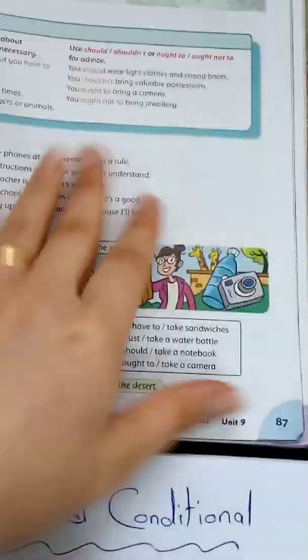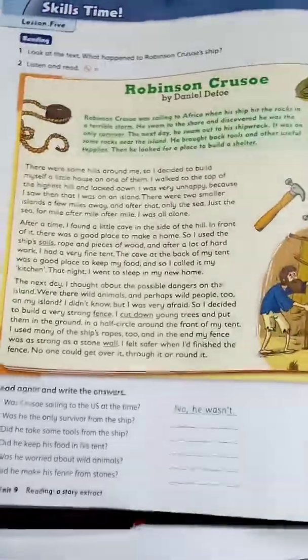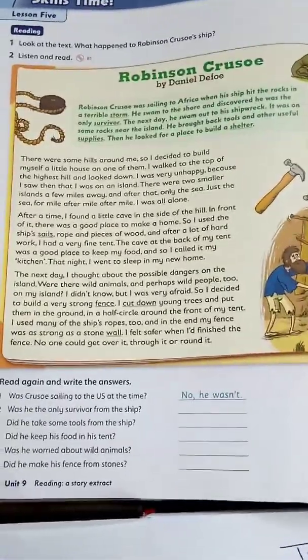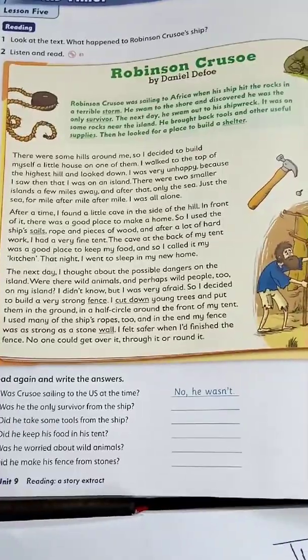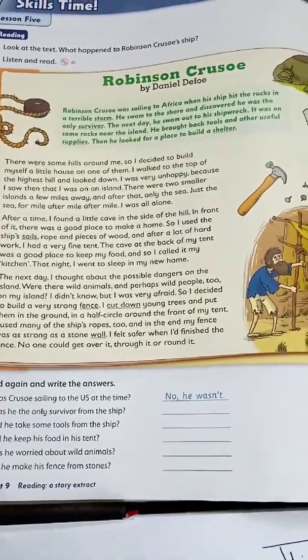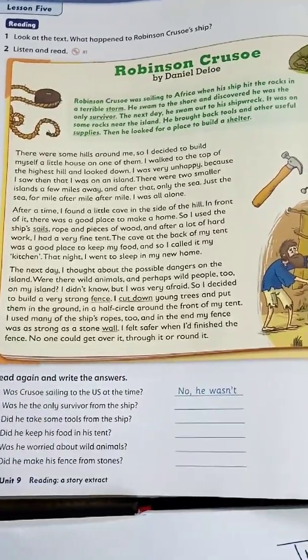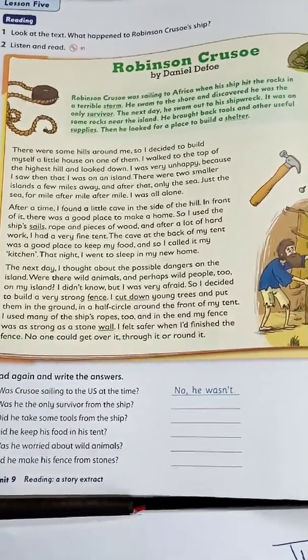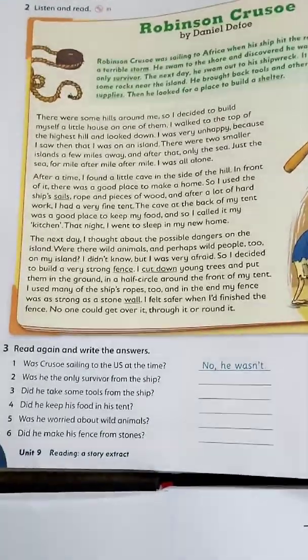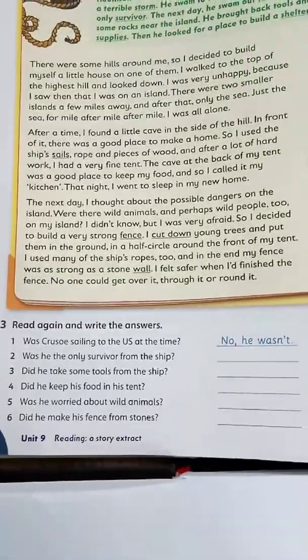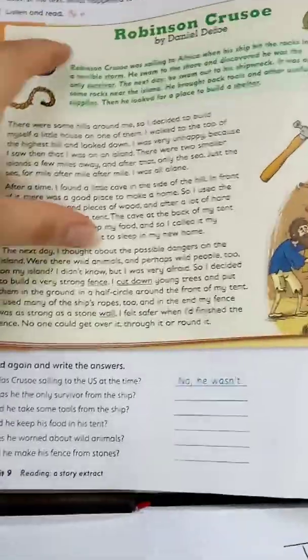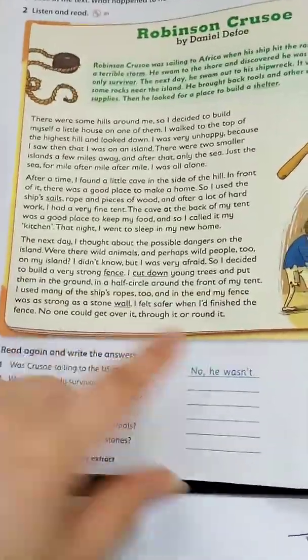Let's go to page 88. On 88, we have reading. Look at the text. What happened to Robinson Crusoe's ship? Then listen and read. Listen to the CD and then read it. Then down here, read again and write the answers. When you read this text, after that, write the answers here.